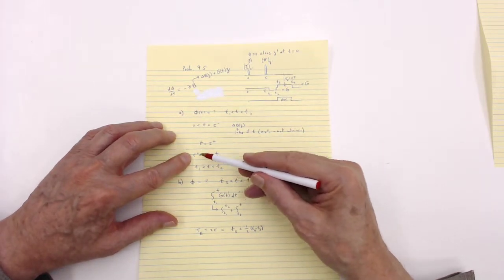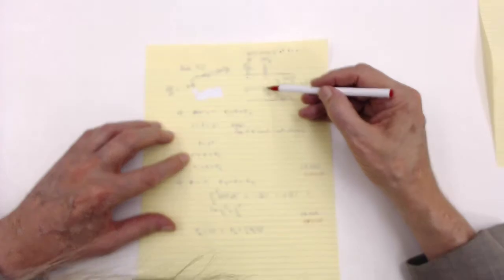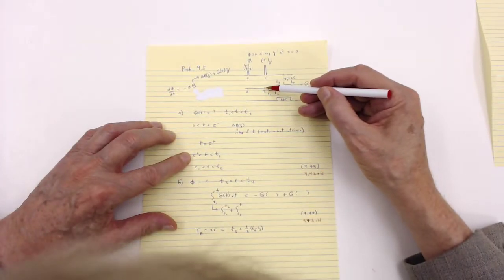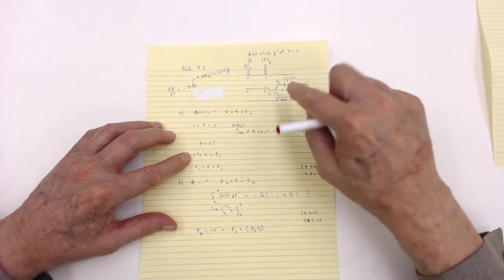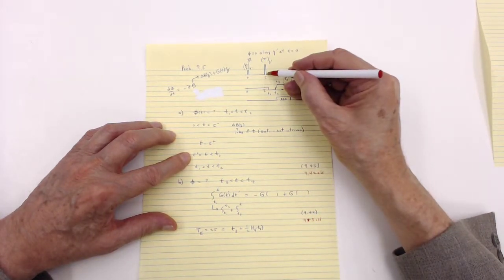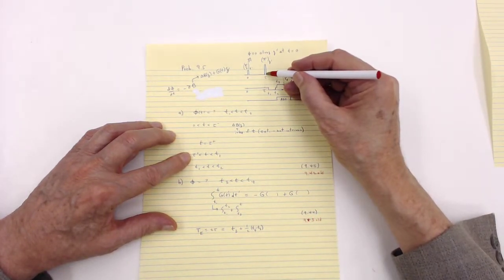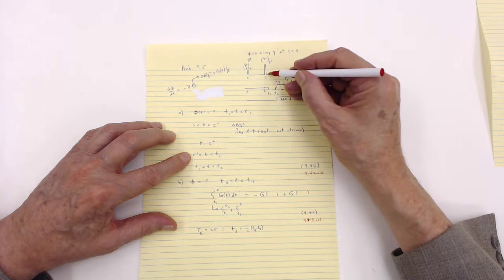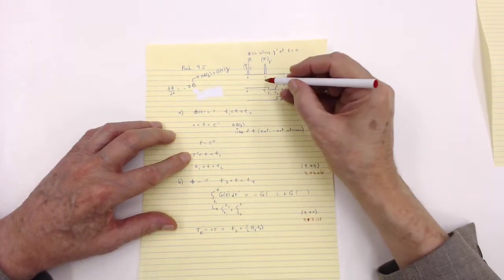Now between tau plus and T1, right after this pi pulse, the gradient hasn't come in yet, and all we're doing is coming back and rephasing a bit after this pi pulse.